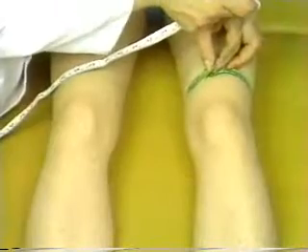Do not measure from the superior pole of the patella, as this is not a fixed or a constant bony landmark.